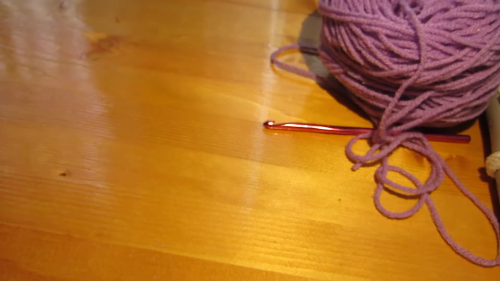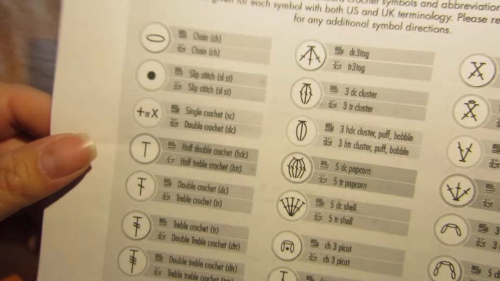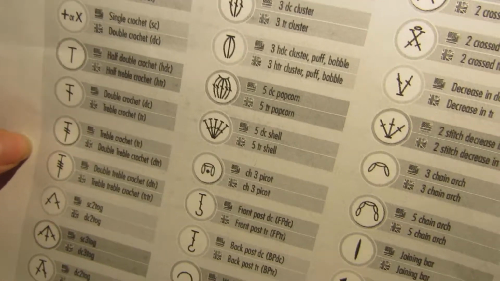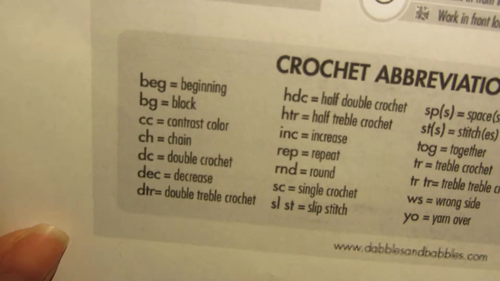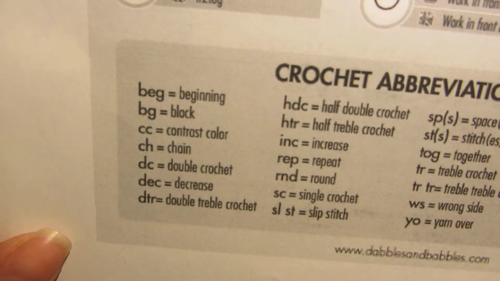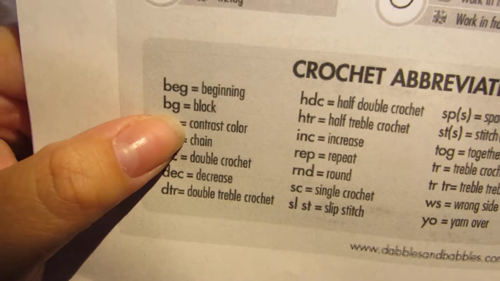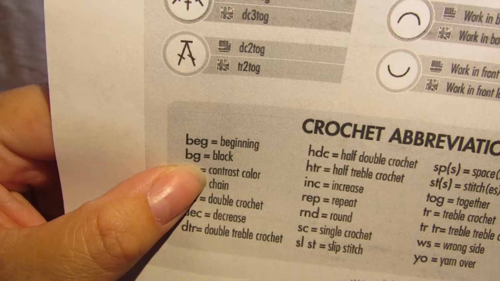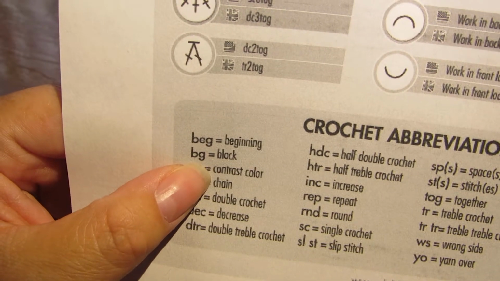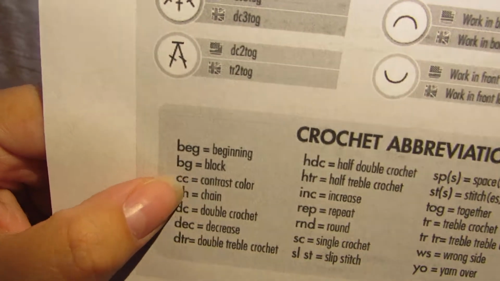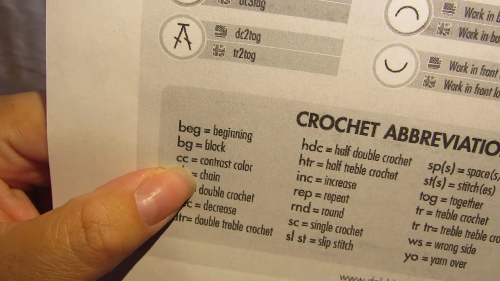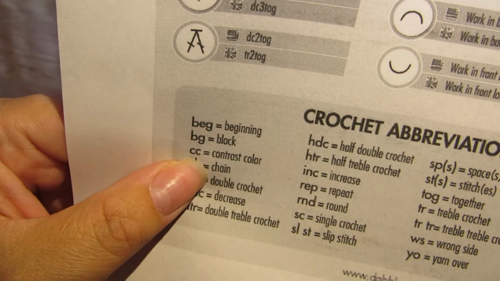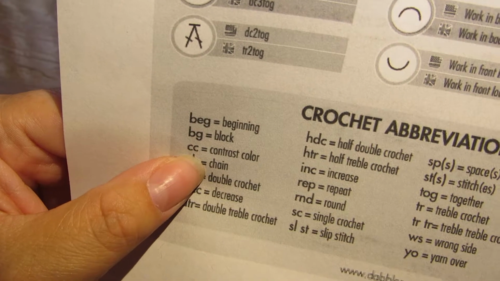Let's see, I have another chart on the back here. Pretty much the same stuff. Let's go over abbreviations real quick. The beginning of your work. BG block, I've actually never seen that before, but blocking your work is pretty much shaping your work. Contrast color patterns will, if it's in the design, the different colors, tell you which colors start when.